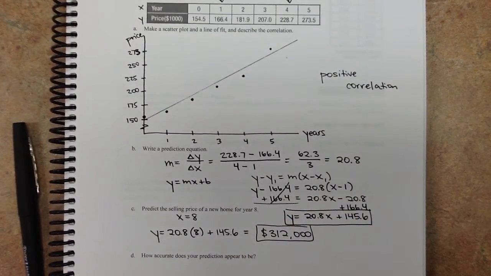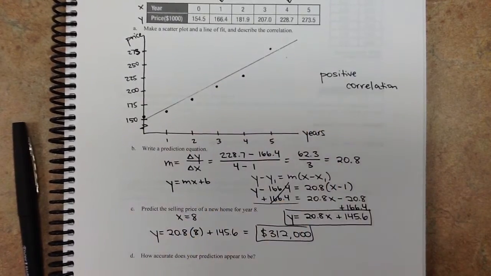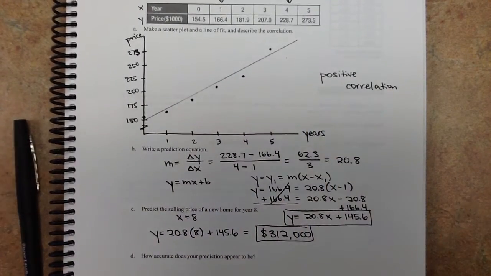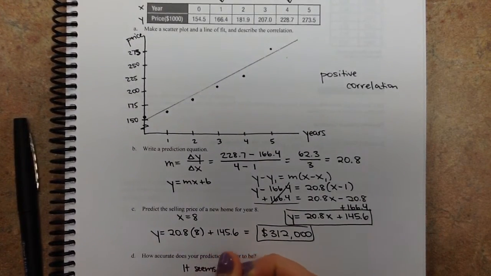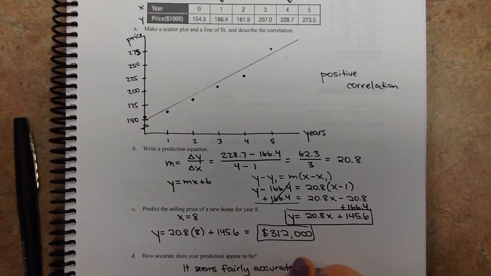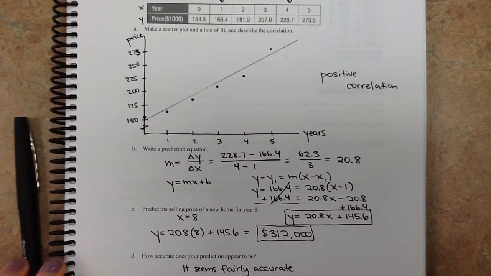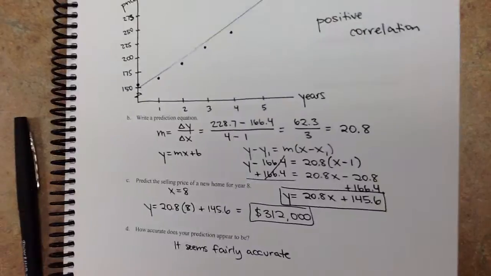All right, how accurate does your prediction appear to be? That's kind of an opinion, I suppose. The line fits the data pretty well, so I would assume that it is a fairly accurate answer. If the data was kind of all over the place, then it might not be the best prediction in the world. All right, so I think, yep, that's it for this video.